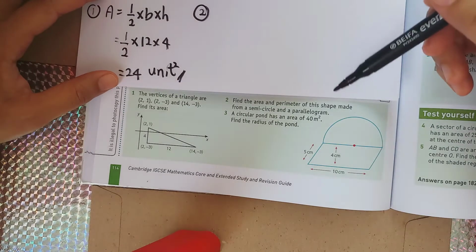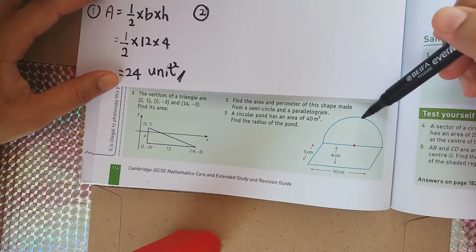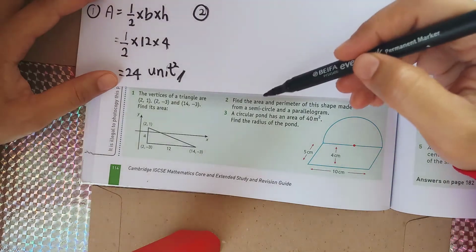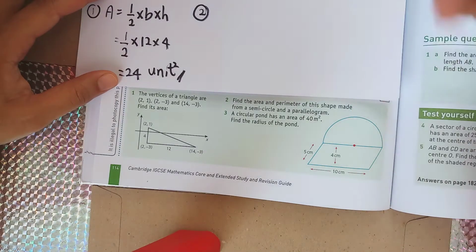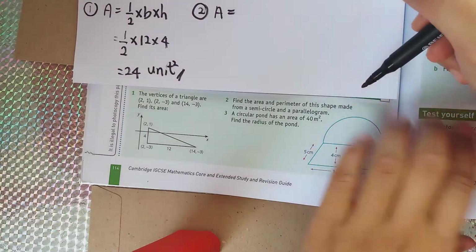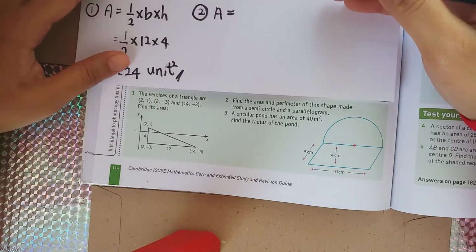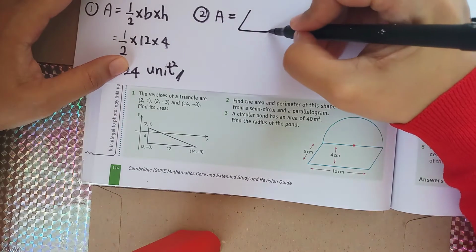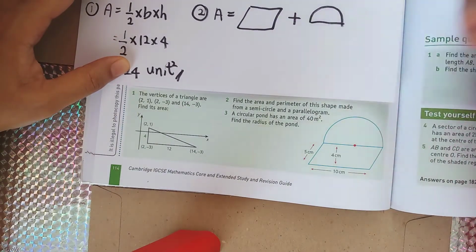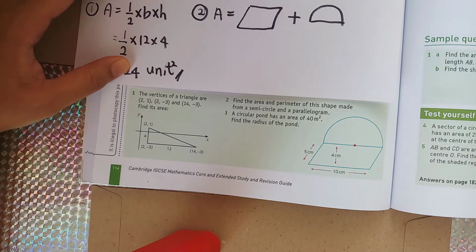Find the area and the perimeter of this shape made from a semicircle and a parallelogram. Make sure you have copied the diagram, so refer to your question. The question asks for 2 things: first, the area, and second, the perimeter. Let's do the area first. The area for this diagram is the area of the parallelogram plus the area of the semicircle.